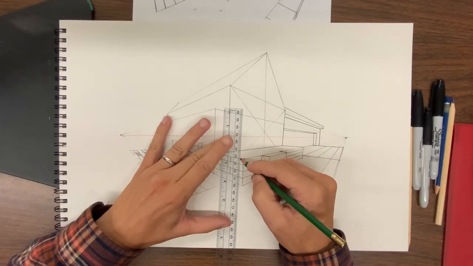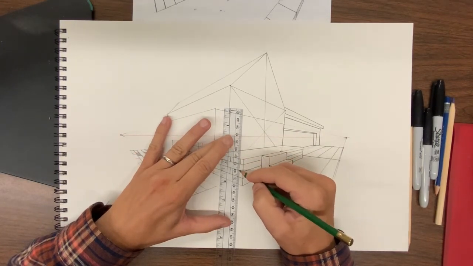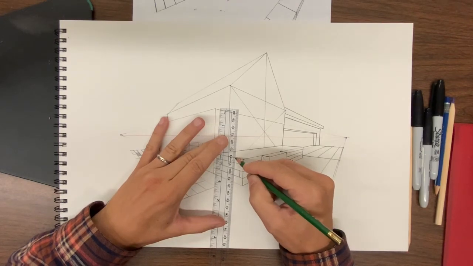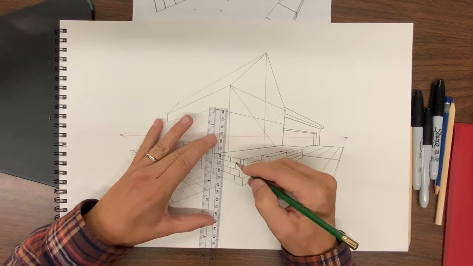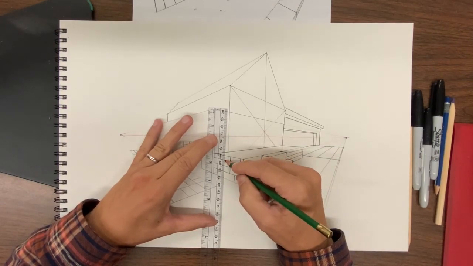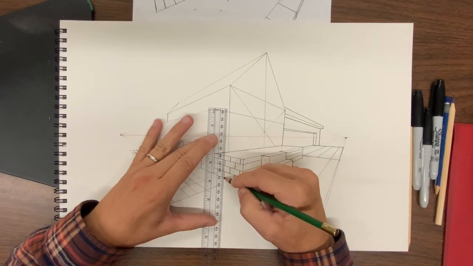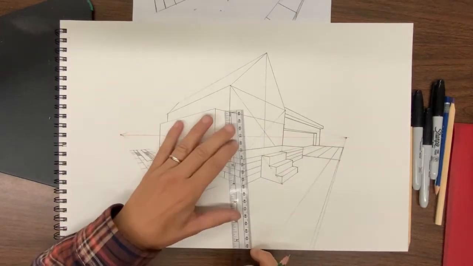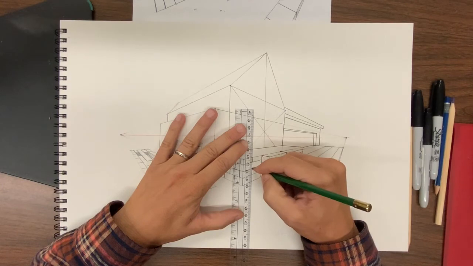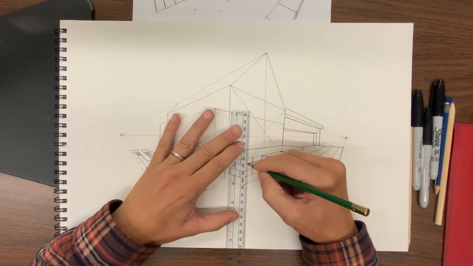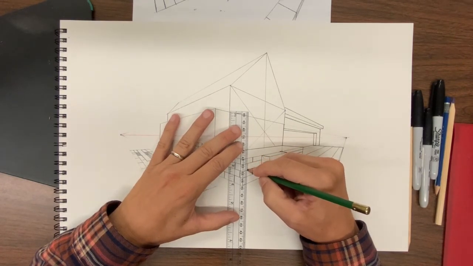To break those areas into individual bricks, I'm using vertical lines. And you can see I'm staggering the vertical lines. Where I place them on one row, I'm shifting the ruler for the row that is below. And that's to make it look like a series of bricks. I do that on both the front and side of the porch. These are vertical lines, therefore they do not go to a vanishing point.